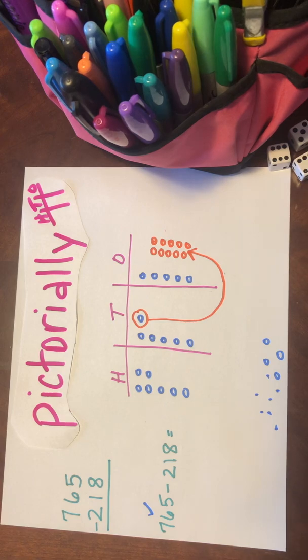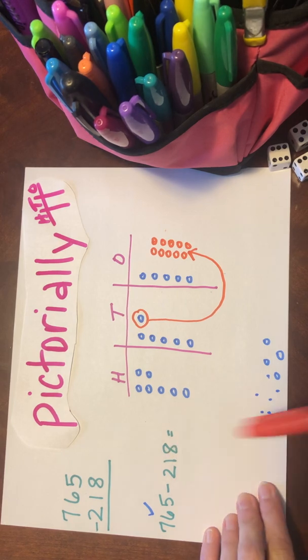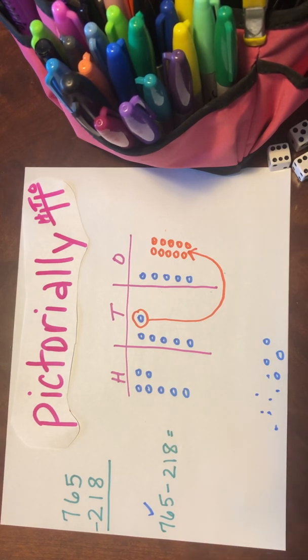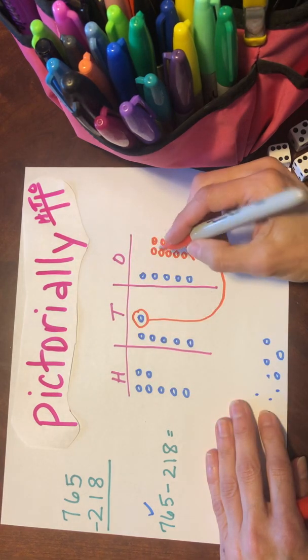So now that we're here, I'm going to, again, try to do these calculations. So I'm going to try to take 8 ones. Can I take 8 ones now? Sure, I can take 8 ones. I have plenty enough to take 8 ones now. So I'm going to do that. And I'm just going to choose whichever ones I want to take out of here.